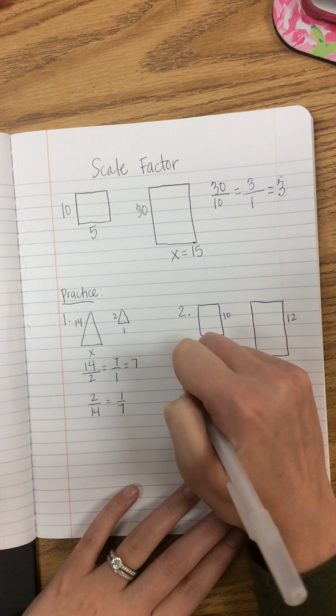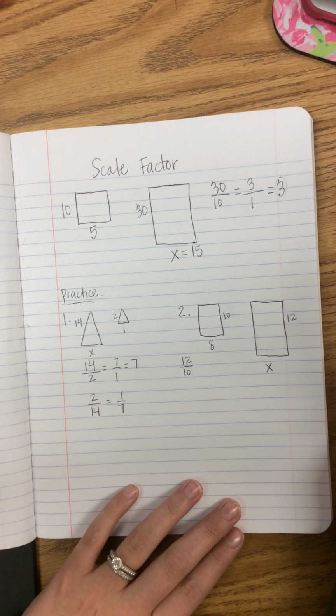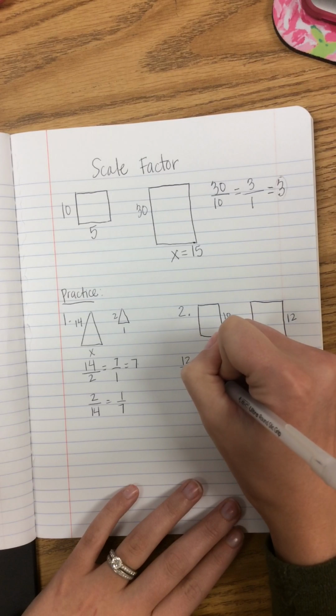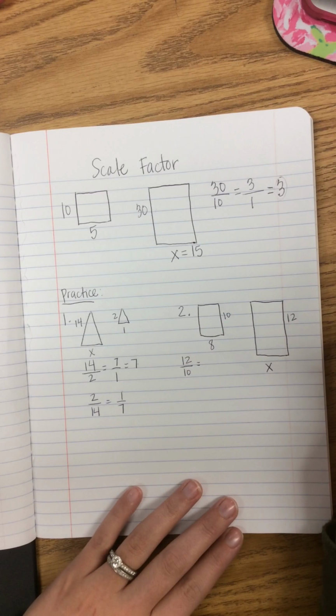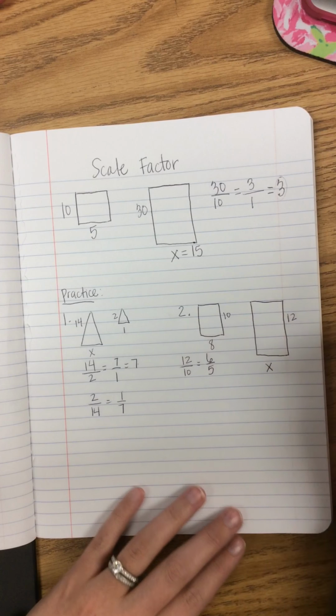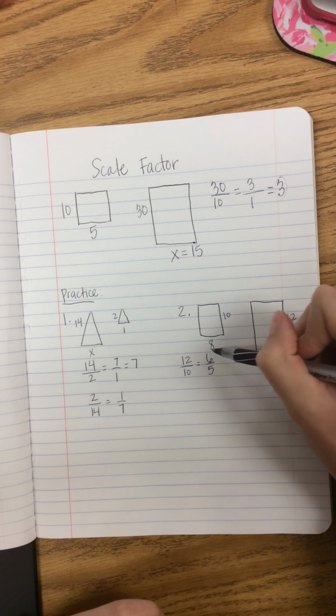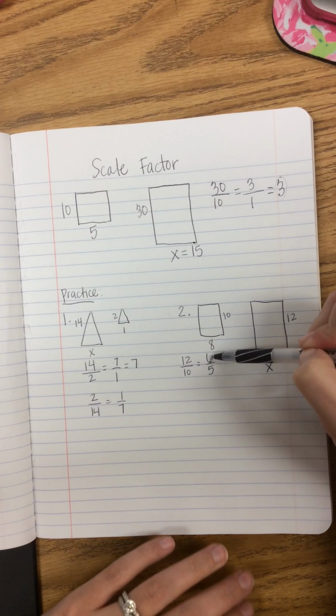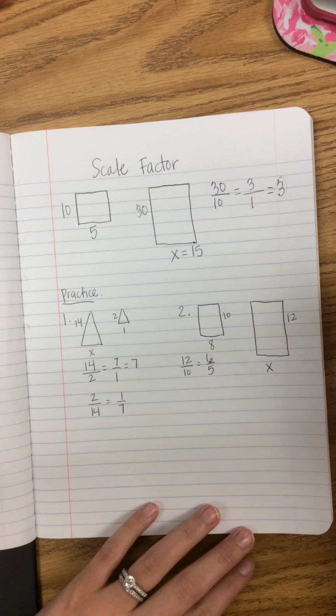So 12 over 10. Let's go ahead and reduce that. If we reduce by 2, that gives us 6 over 5. That's as small as our fraction can get. So 6 over 5 is actually our scale factor.